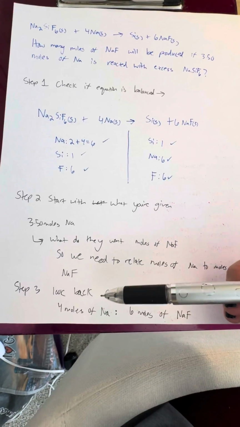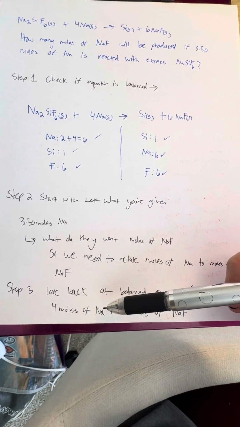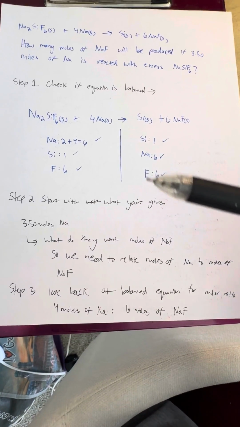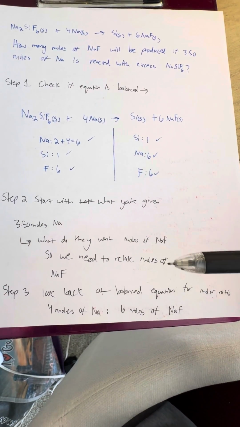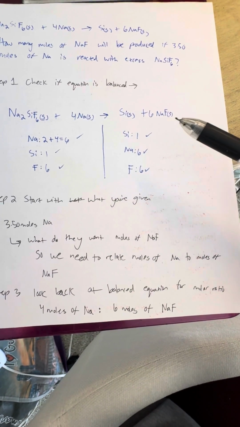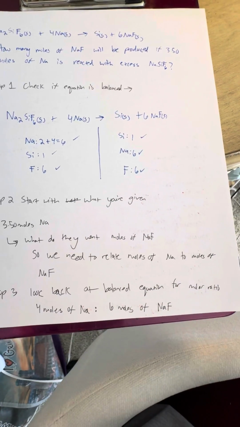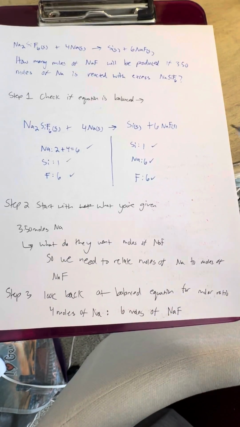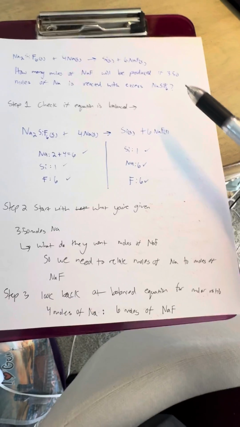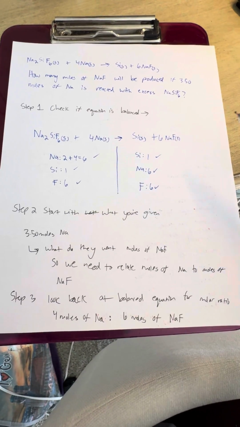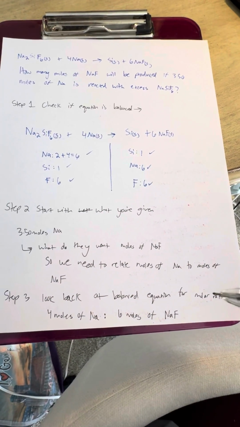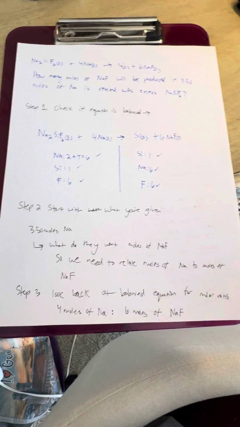So we see here that for every 4 moles of sodium, we produce 6 moles of sodium fluoride. So we are given 3.5 moles of sodium. So we would expect, to keep this ratio in balance, there's going to be slightly less sodium fluoride. That's also a good mental check later. If you're given less of your reactant, especially the limiting reactant in this case, you're going to have less product because you want this 4-to-6 ratio to hold true. That's about 2-to-3, the ratio.